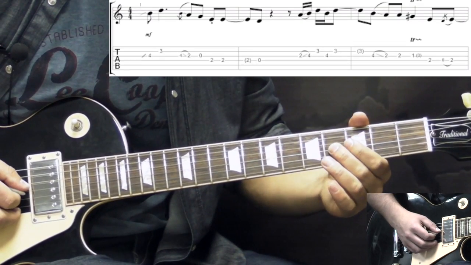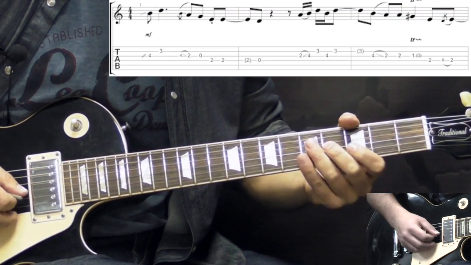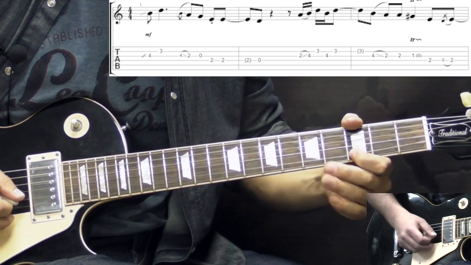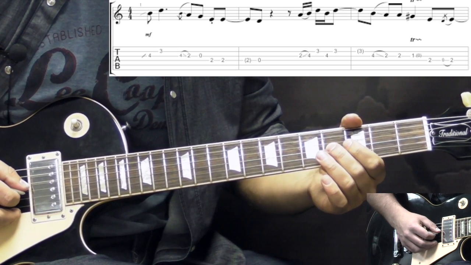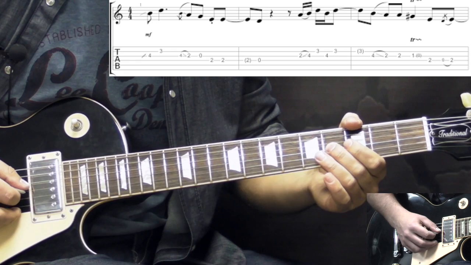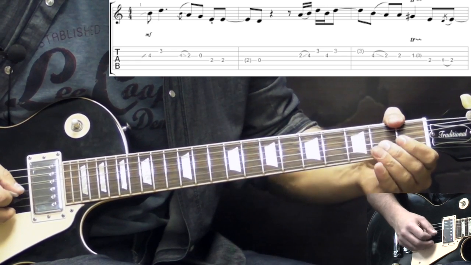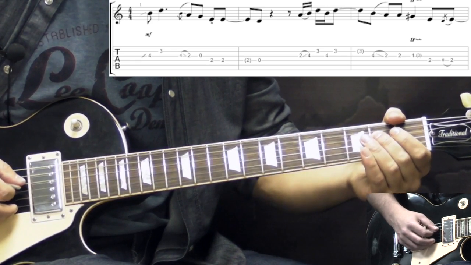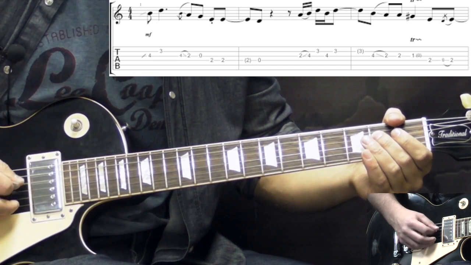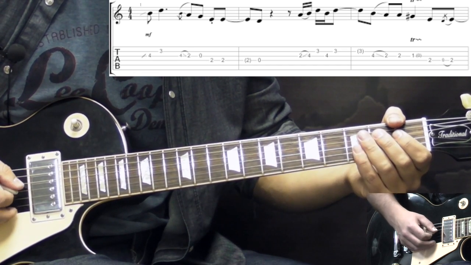So here we slide into the 4th fret on the G string. Then we pick 3rd fret on the B. Then we have a grace note, meaning a quick slide from the 4th fret to the 2nd on the G string. Open G, and then 2 times on the D string, 2nd fret. And then pull off to open string. One more time.